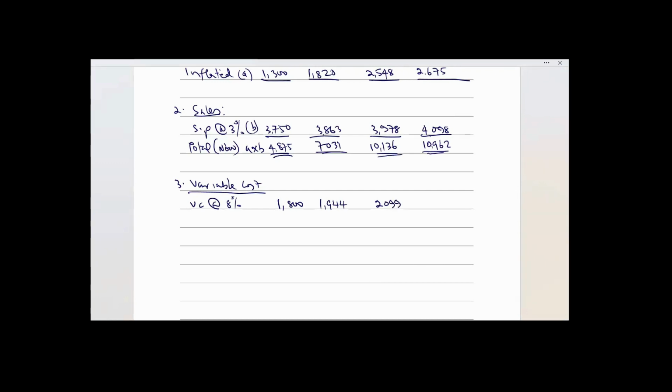Let me see what I have in the calculator. So it should be 2,100, not 2,000. Yes, 2,100. So what you have in your calculator multiplied by 1.08: 2,267. All right then.